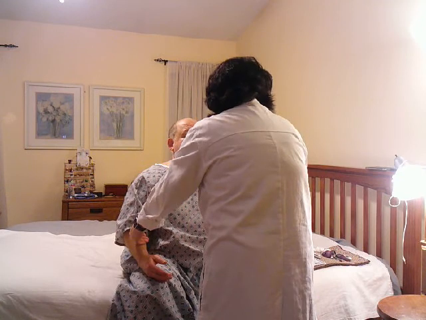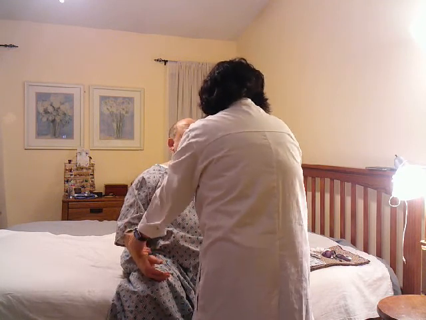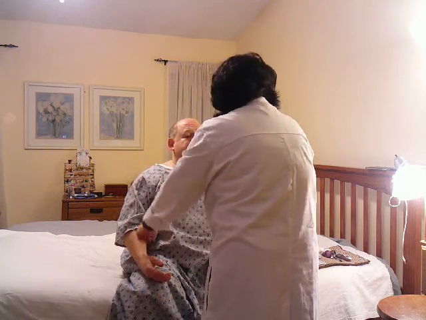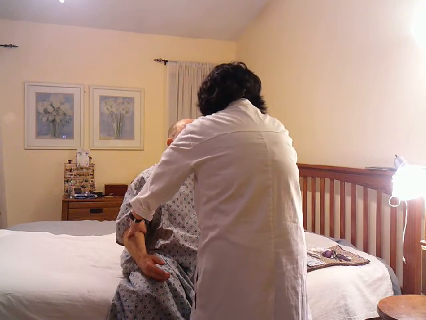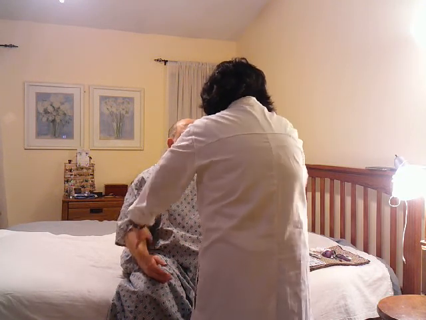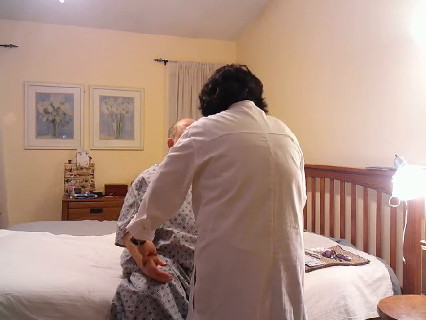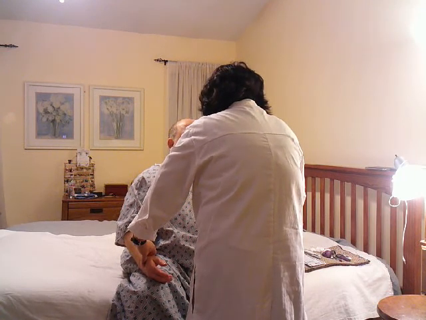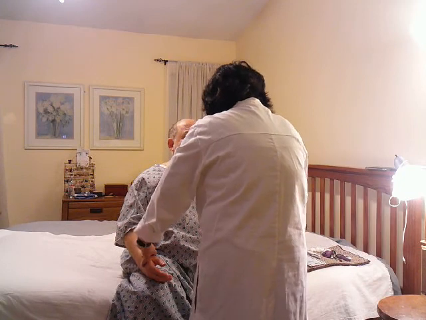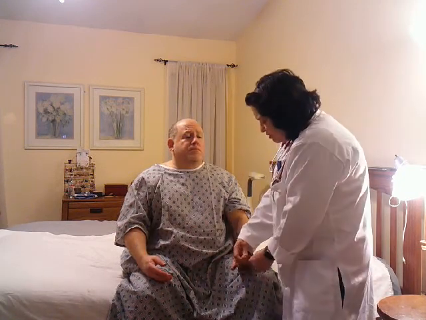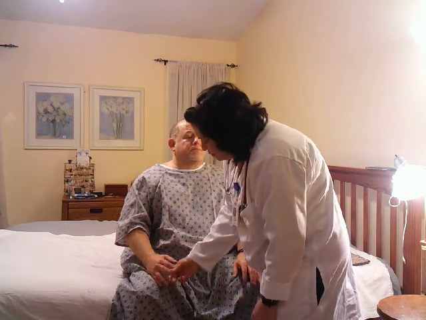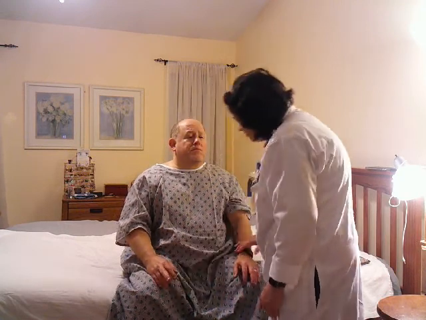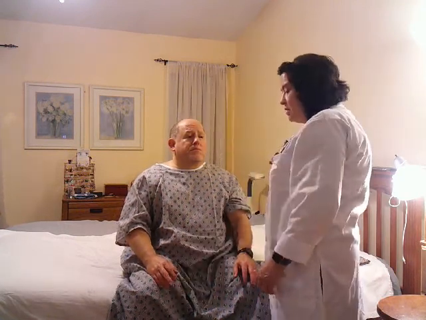I'm going to just assess your arms here, checking the temperature. Your arms are warm. Brachial pulses are 2+ equal bilaterally. Check your radial pulse. Radial pulses are 2+ equal bilaterally. Looking at your fingers, nail beds are pink. There's no pitting, no cyanosis. They seem to be in good condition.